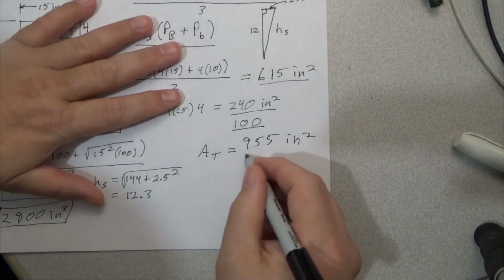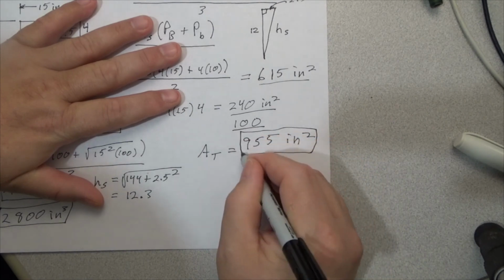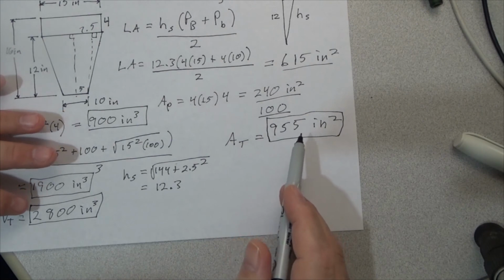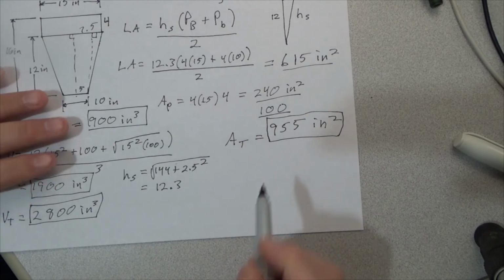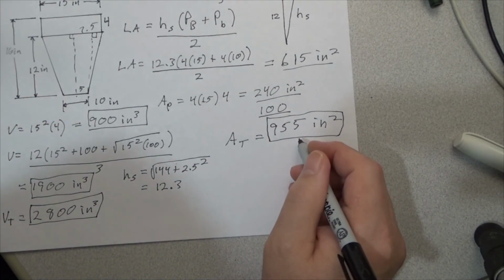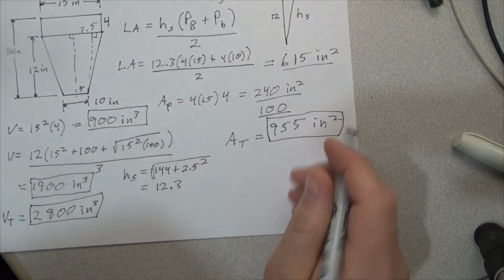For one thing, we need to convert these to square feet, and there's also something that we have to do with this right here, because if you look at B, the very last part of it says allow for 15% waste.